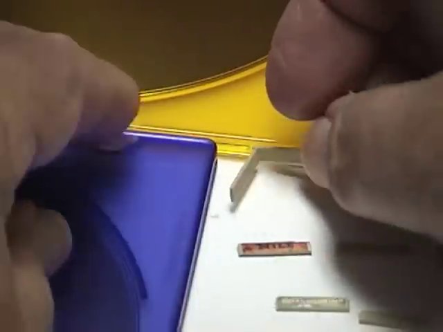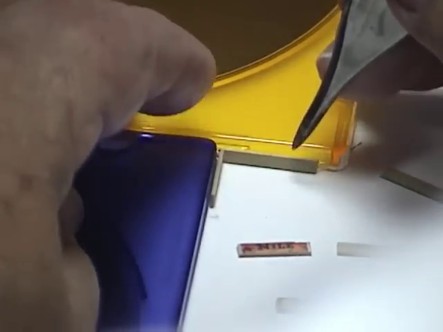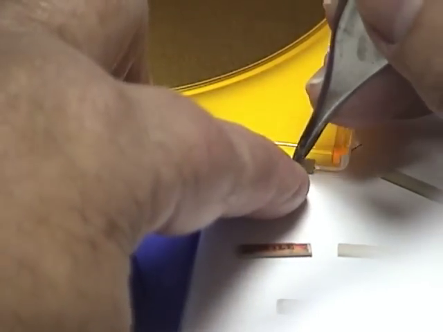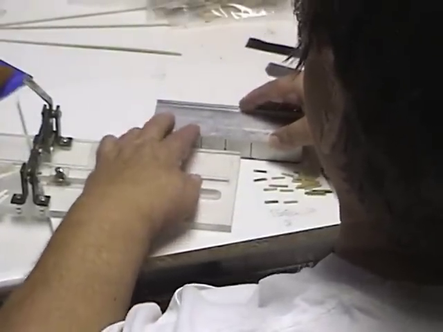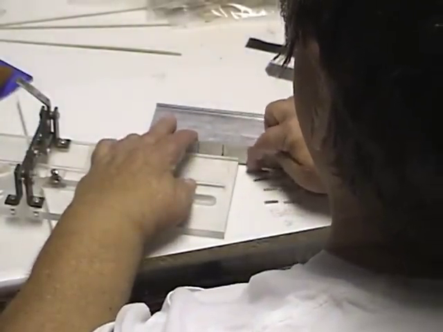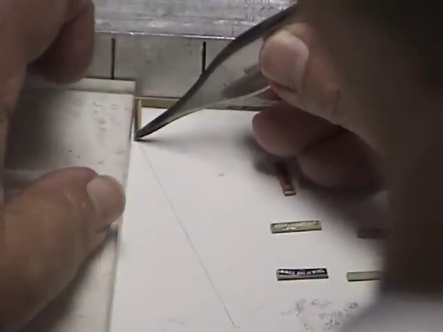Here's another little trick I use: take a couple of cases for CDs or DVDs, lay them down, and use those to make a square. Or I have a little wood cutting device and a razor saw holder.